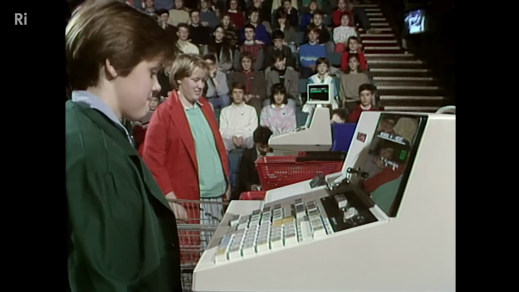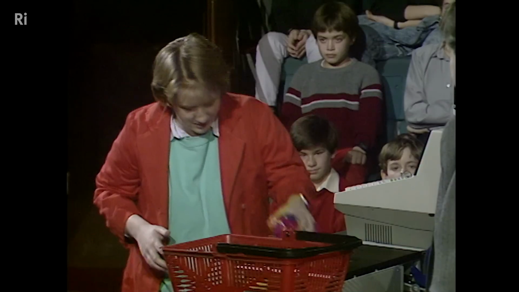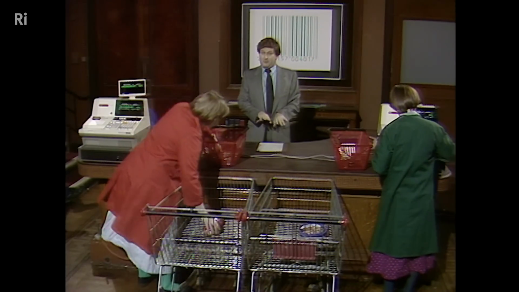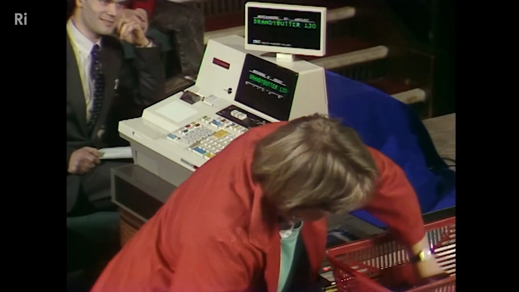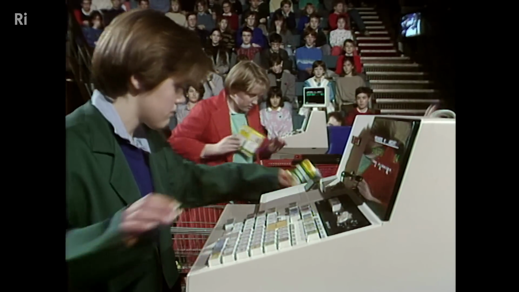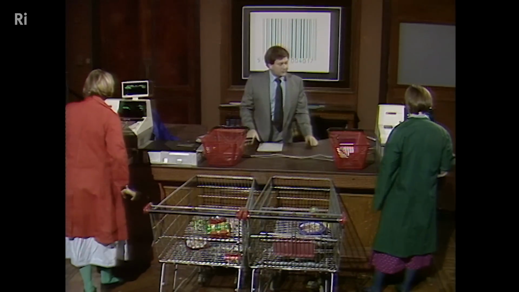On your marks, get set, go! What she has to do is to type in the price on every item and then punch a button. What Kate has to do is simply rub the thing over the laser scanning device and stop, we finished.